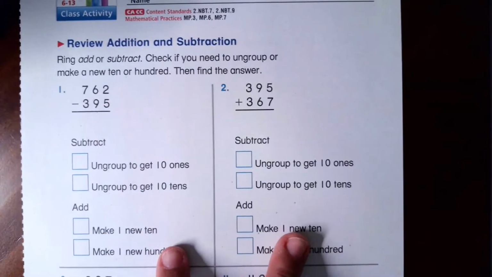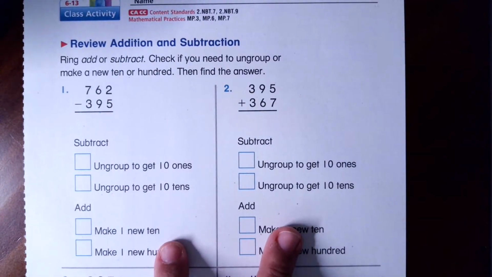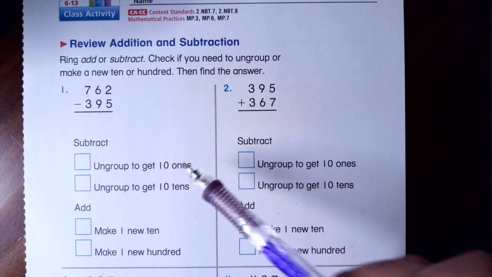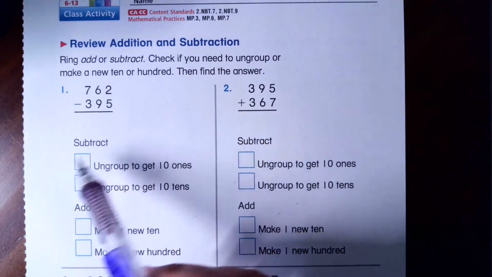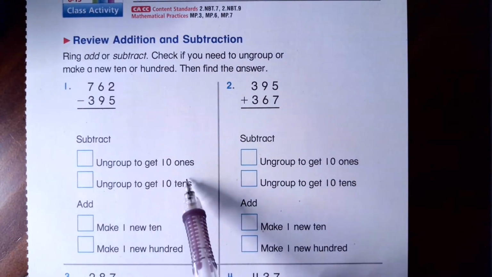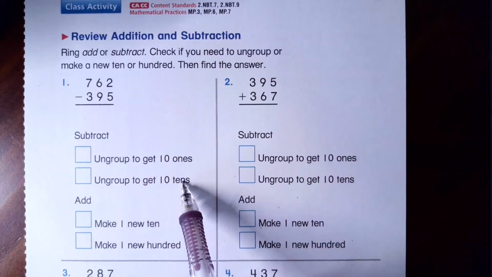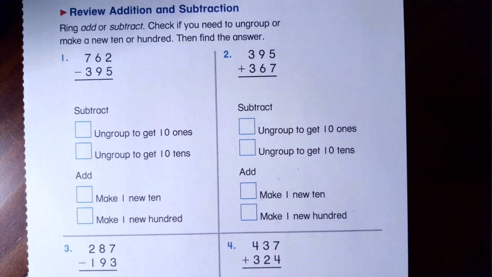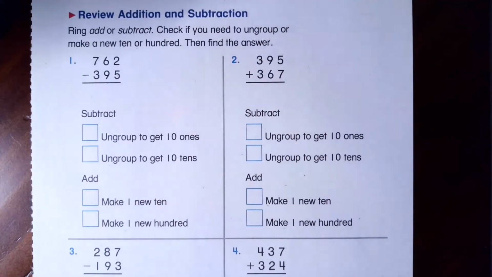I want you to work on both of these problems with me, and then I'll let you try the bottom two on your own. Now, there is a lot going on in these problems, mostly because if you're subtracting, you have to use this section, and if you're adding, you have to do this section. So it wants you to say if you're going to ungroup when you subtract, and if you add, say if you're going to be making new tens and new hundreds. So I will walk you through the steps that you will need in order to solve these kinds of problems. So let's go ahead and get started.